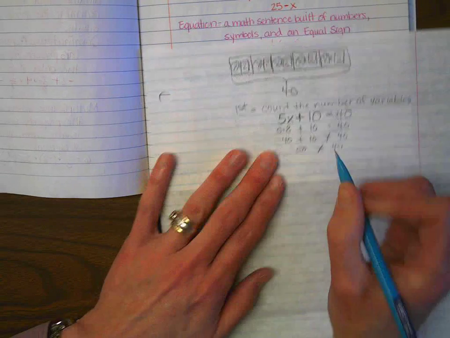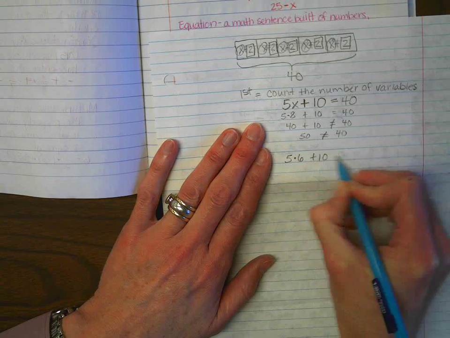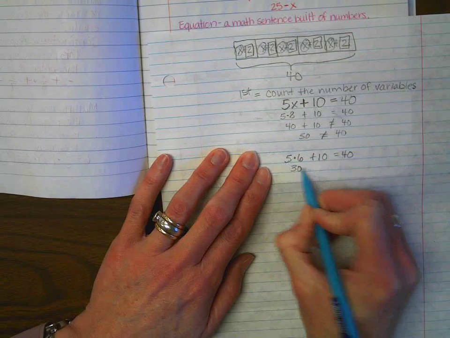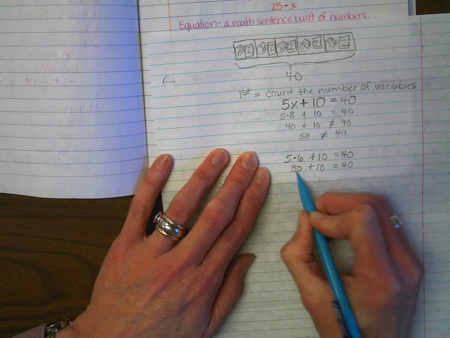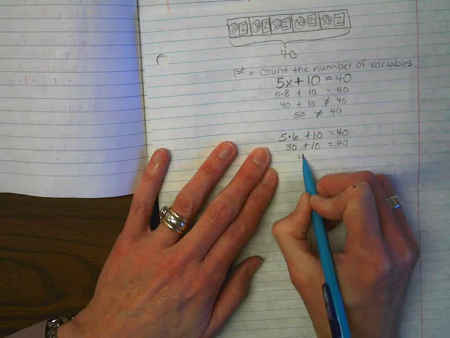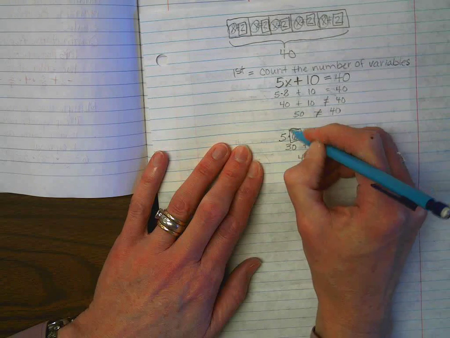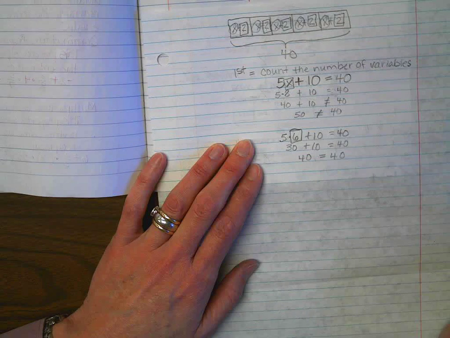How about 6? Okay, so let's try that. 5 times 6 plus 10 equals 40. Let's see if it works. 5 times 6 is 30 plus 10 equals 40. What is 30 plus 10? It's 40, and 40 equals 40. So you have just figured out that x has to be 6.